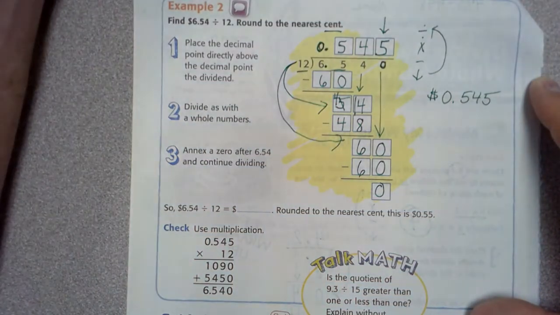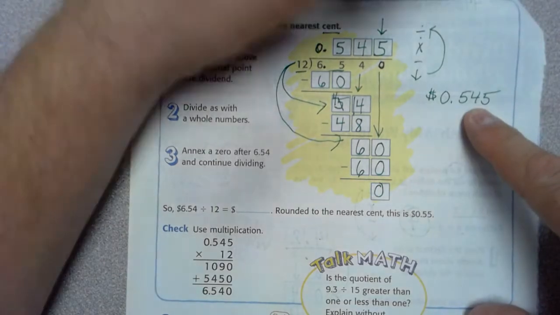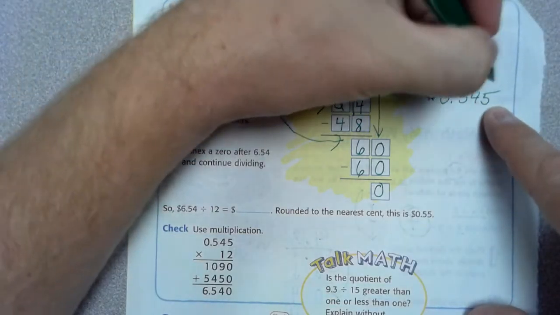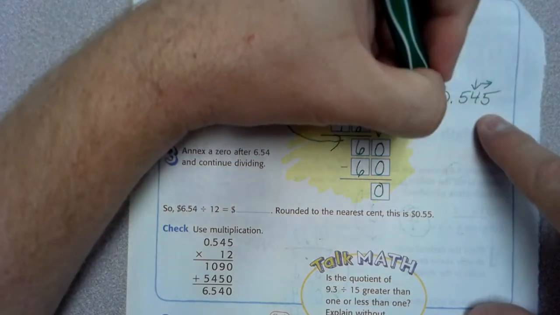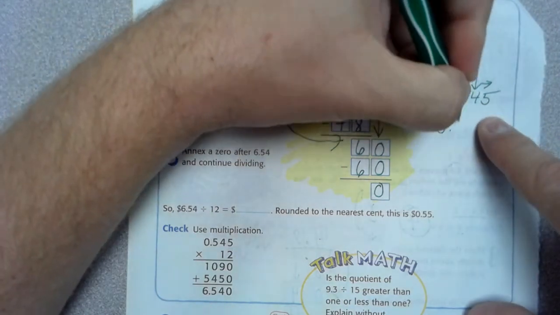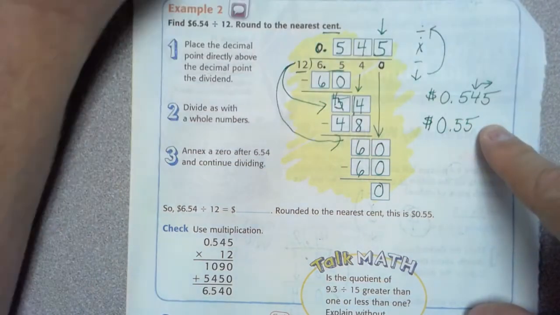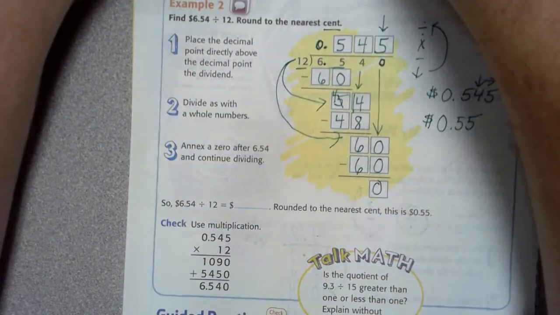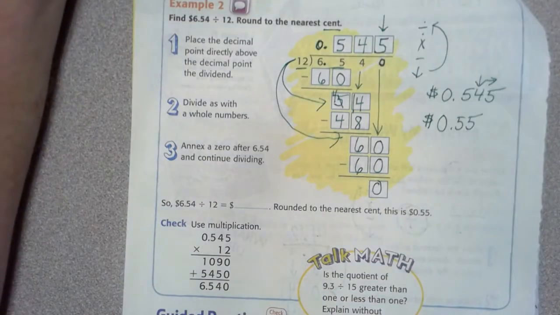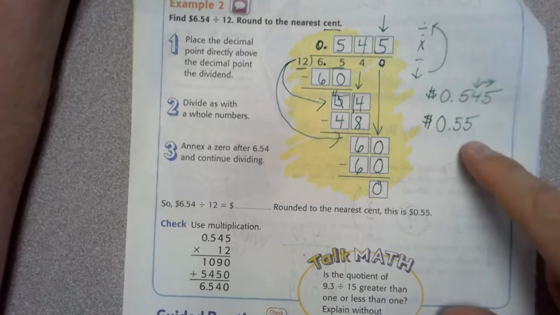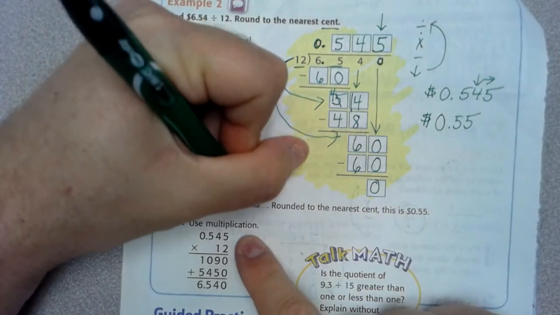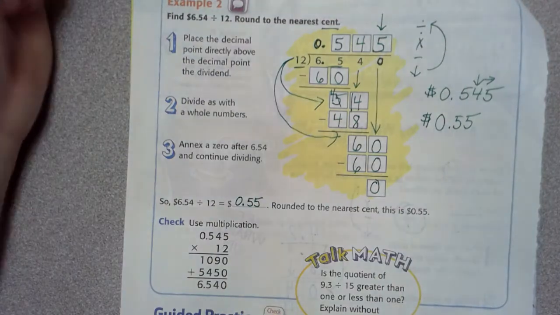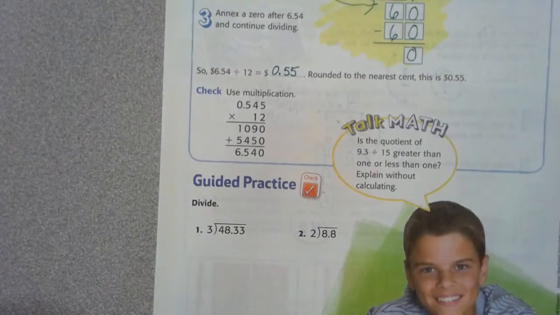Well, that's not how money's written, is it? So we need to look at this right here and say, well, this 4. So we look over here at this 5, and we say, well, that's 5 or more, so that means we're going to raise this up to a 5. So that's 55 cents. All right, 55 cents. So, again, 55 cents is what it's rounded up to, is the answer. Let's go down here at the bottom.